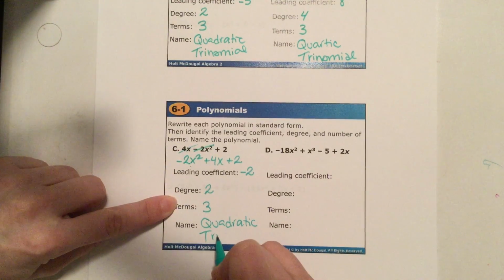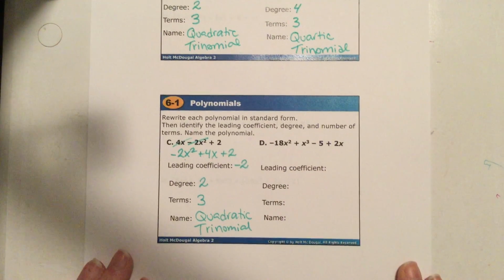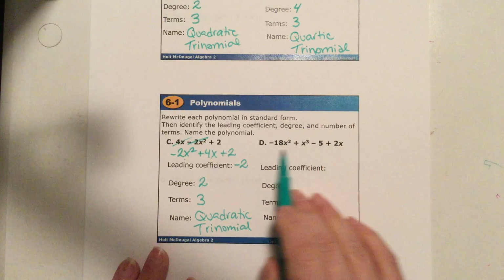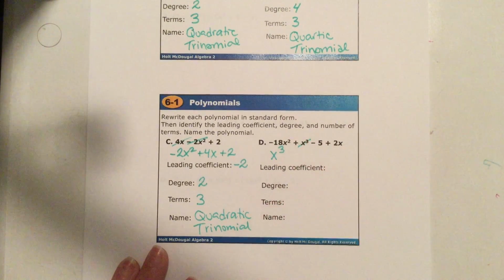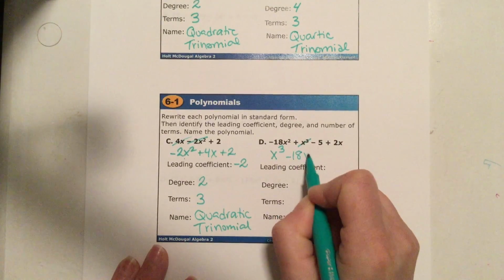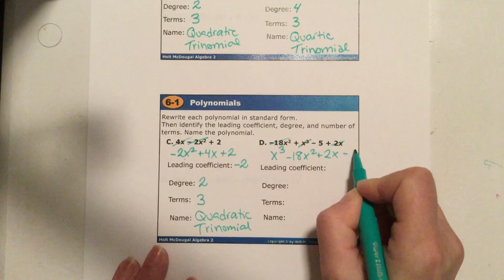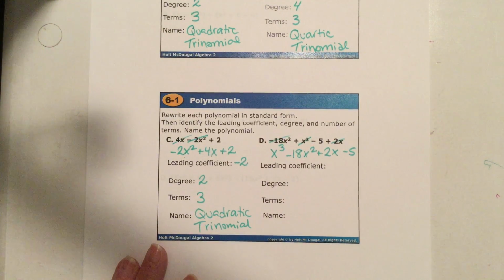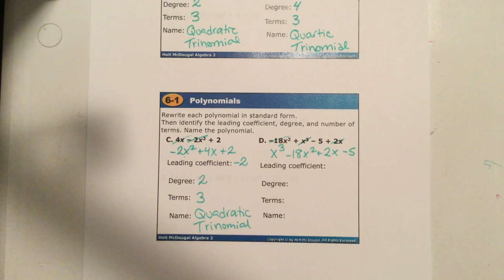3 terms, trinomial. And last one. If I'm putting this in order, the highest exponent is a 3, so x cubed comes first, then a negative 18x squared, followed by 2x and a minus 5. Okay, so 3x's, 2x's, 1x, no x's, so it's in order.